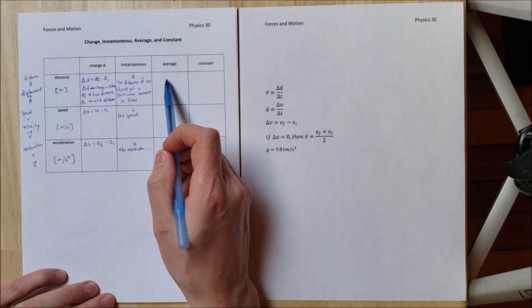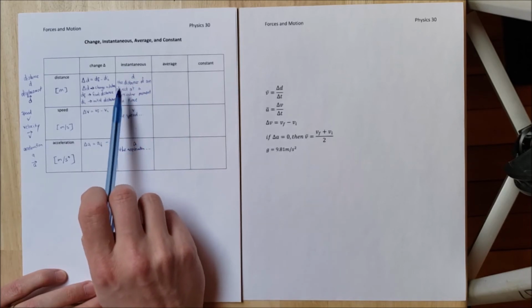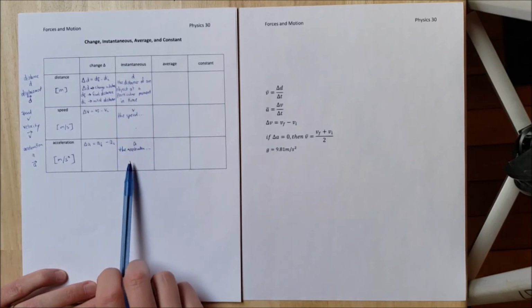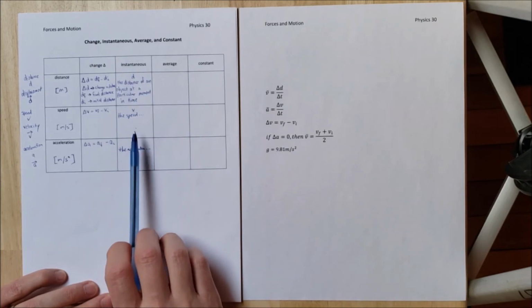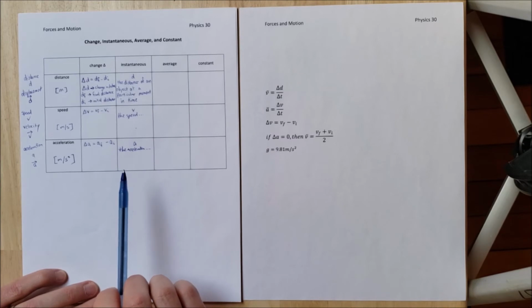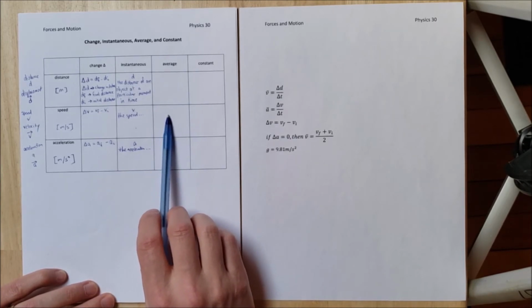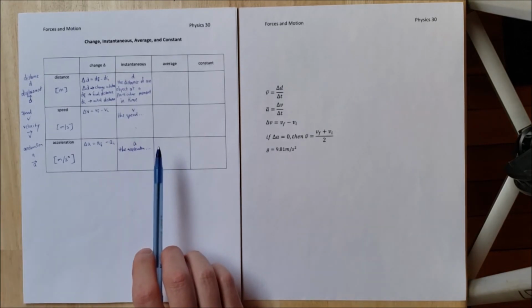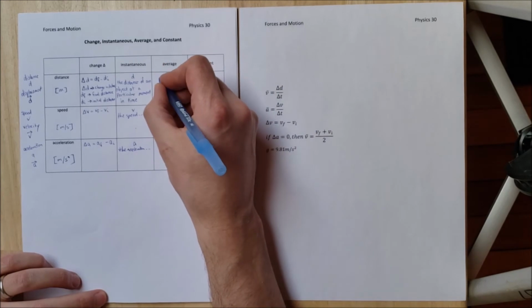Average. This is unfortunately often what we calculate in school because we don't have really good equipment. We can for distance, but for speed and for acceleration, it's very difficult to get the instantaneous speed and acceleration without, say, a speed camera or something more complex. So often when I say, let's measure how fast you're running, we're measuring the average speed, or the average acceleration. So that's a little different here. Let's look at the averages, where the equations get a little more interesting.